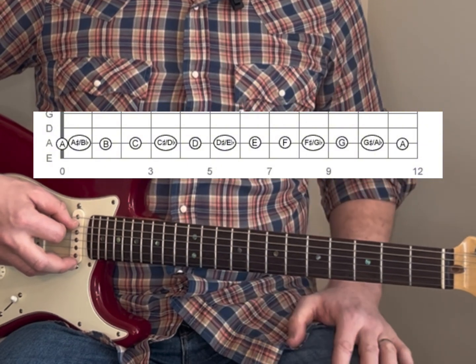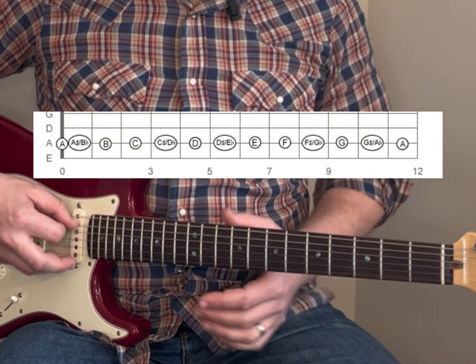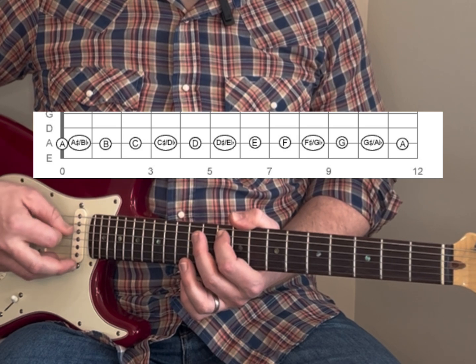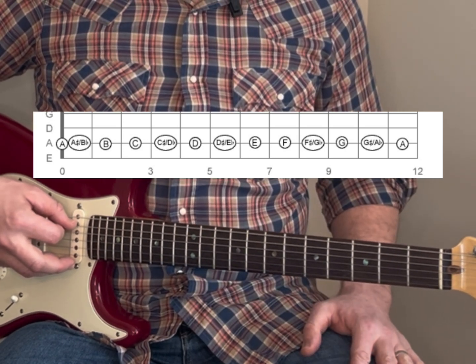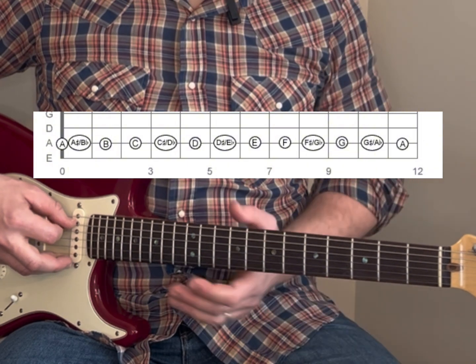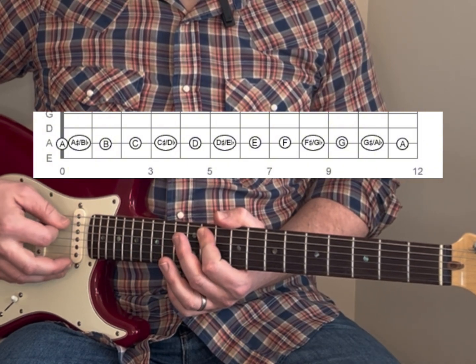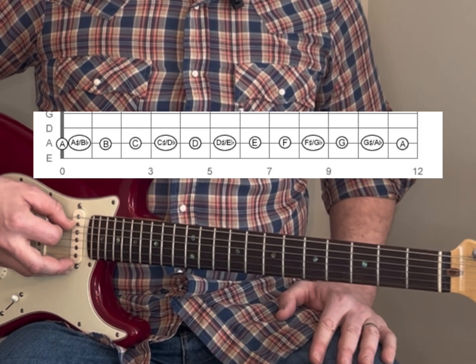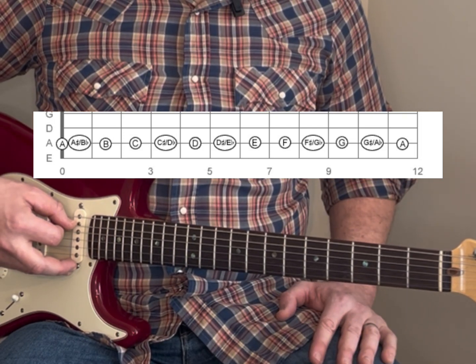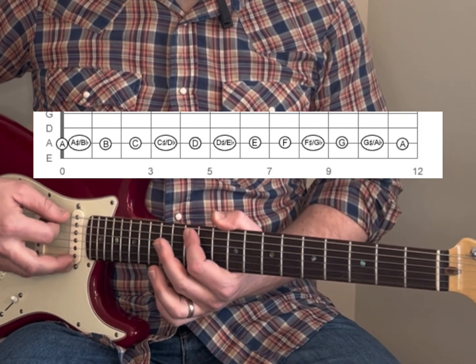On the fifth string on the 10th fret, that is a G. On the fifth string on the 11th fret, that is a G sharp or A flat. On the fifth string at the 12th fret, that is an A.